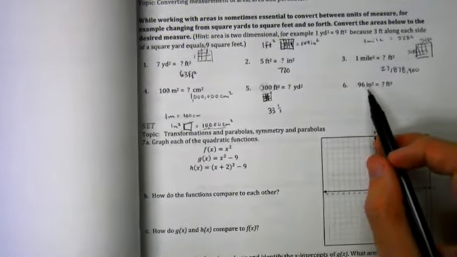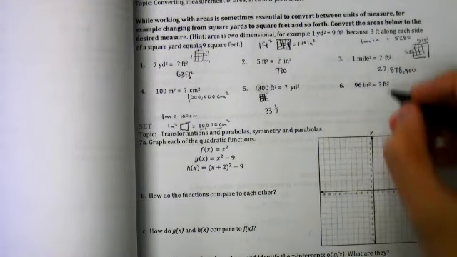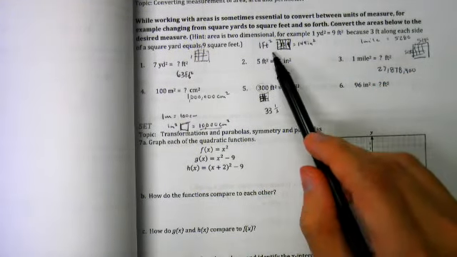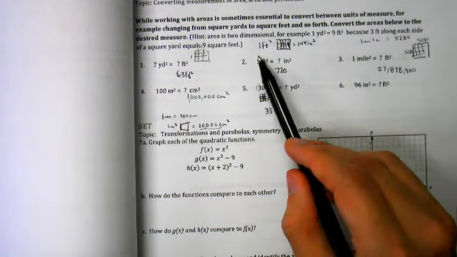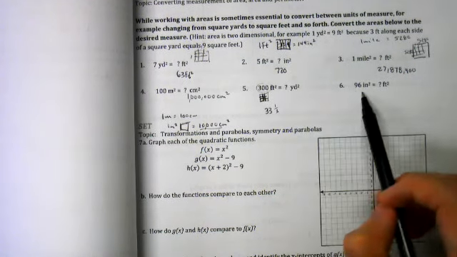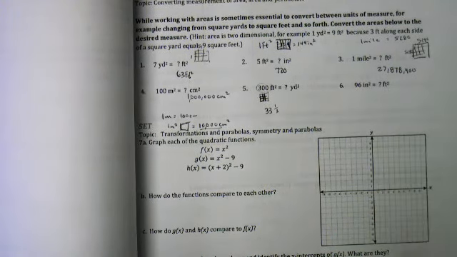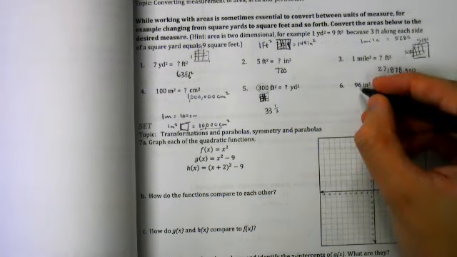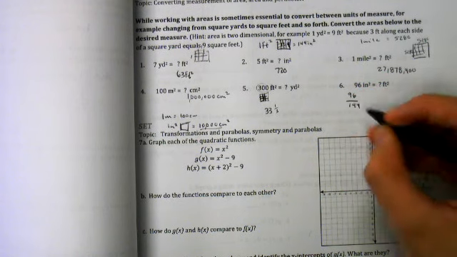96 inches squared is how many feet squared? Well, it takes 144 to make 1. We don't have 144, so we don't even have a full 1. How many do we have? We have 96 out of 144, right? That's how many we have.